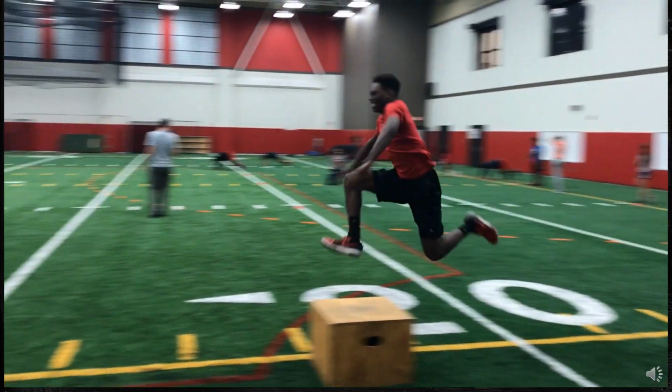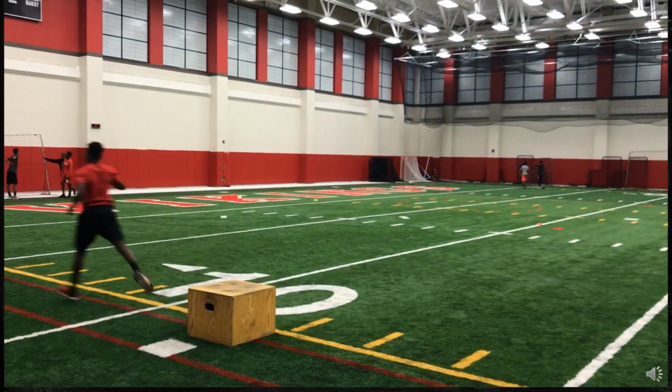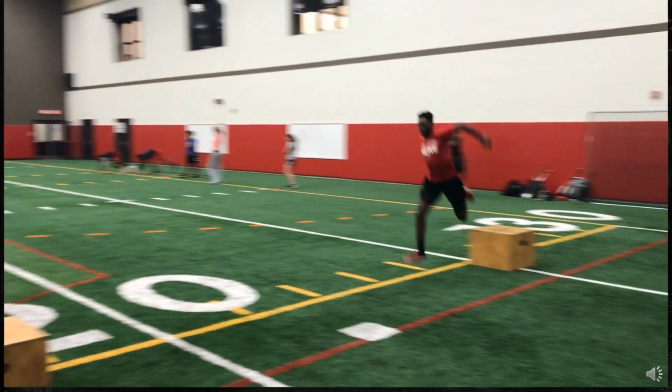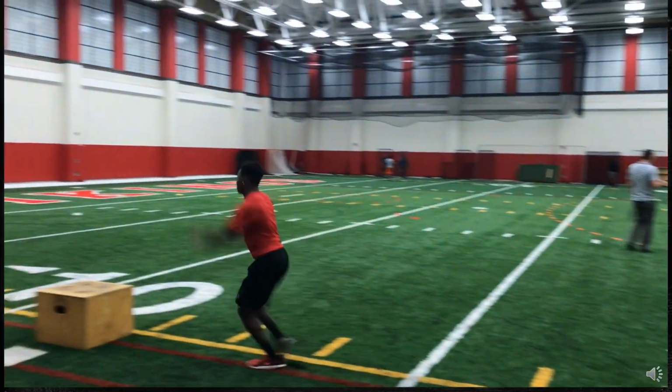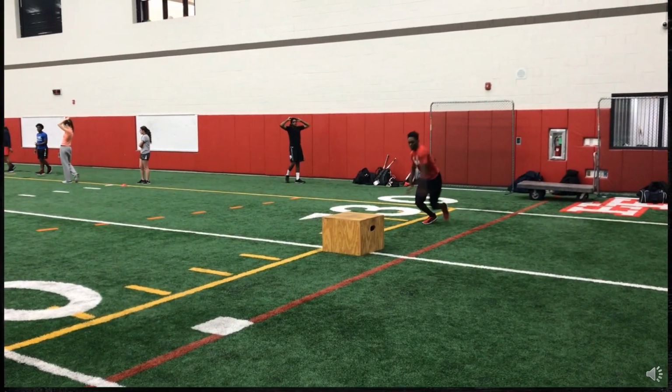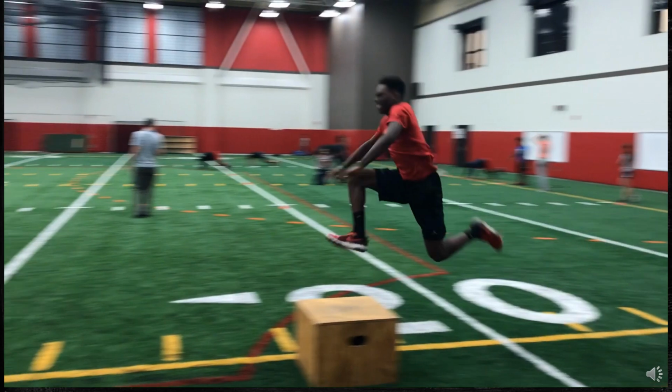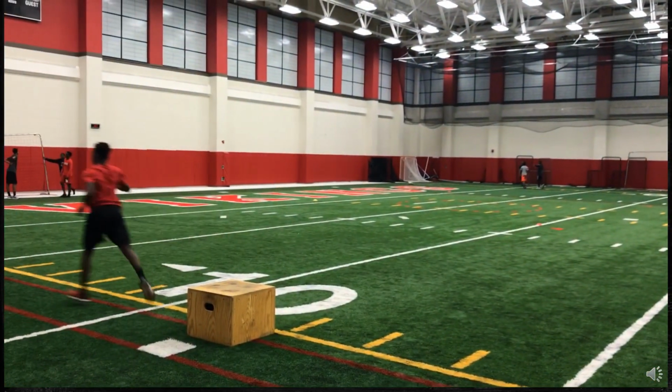In the triple jump table shown, it was clear that the hop and bound portion of the triple jump caused horizontal velocity to decrease. In this example of bounding, the athlete only has one step going into the bounds, and his horizontal velocity increases as the rep goes on.